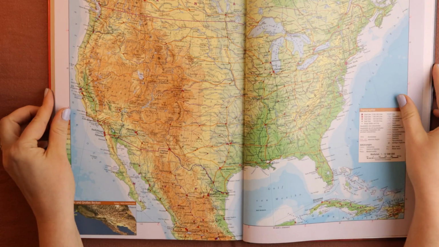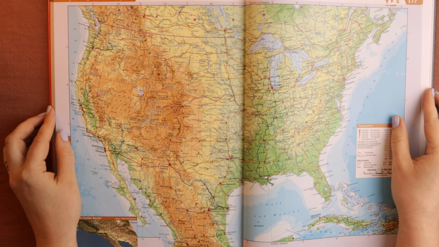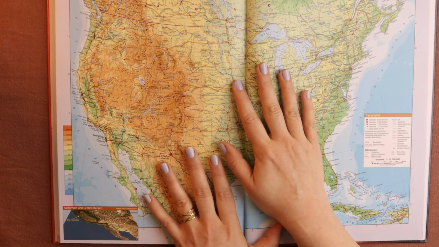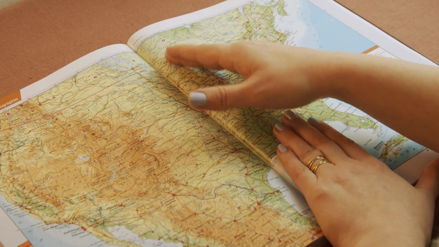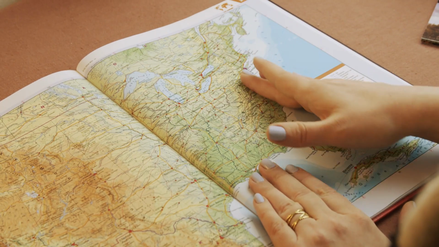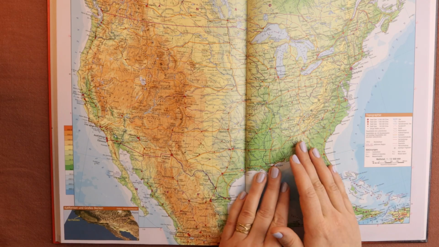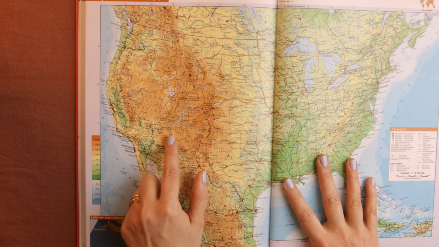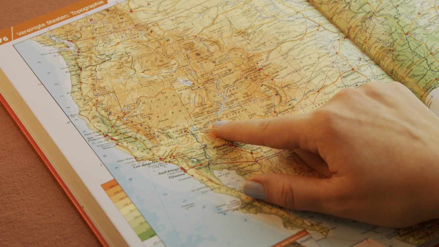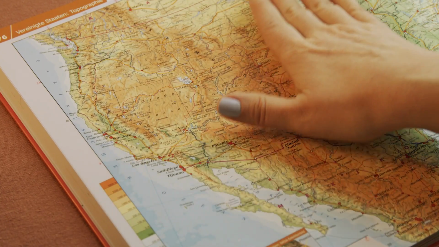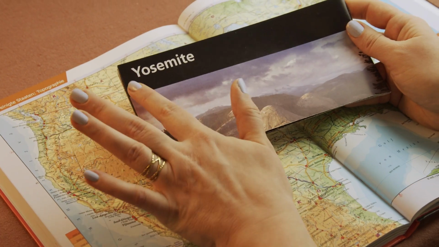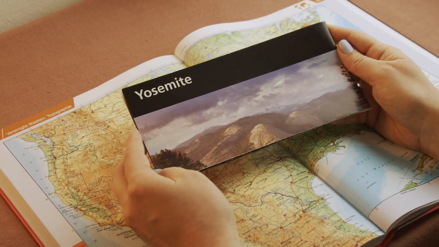Today we're going to have a look at North America again. We've looked at a couple of regions, the Great Lakes recently. We've been in Tennessee, here along the Appalachians. We've looked at the Grand Canyon, which we have here. And today we're going to stay on the western side of the US and have a look at this map of Yosemite National Park.